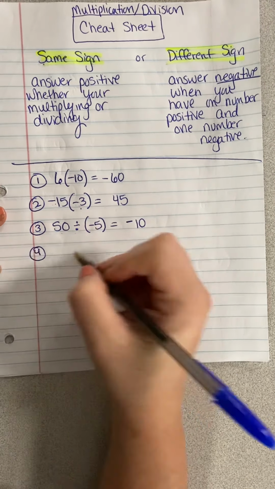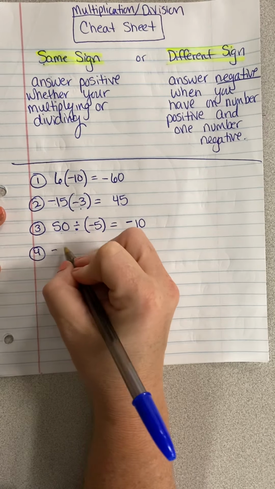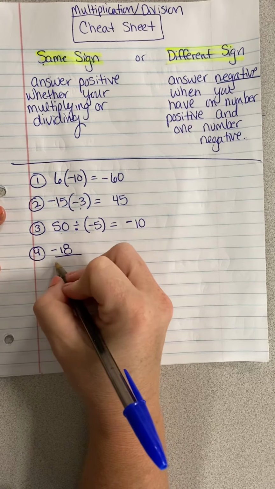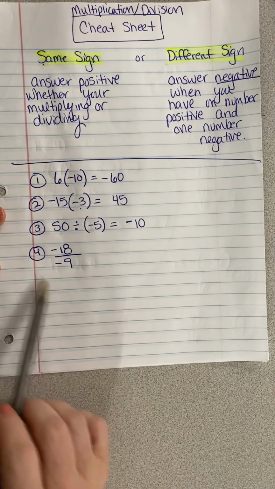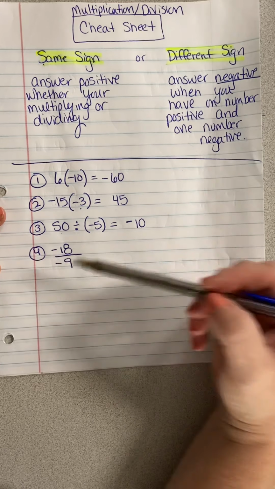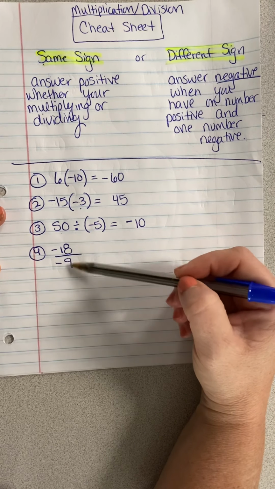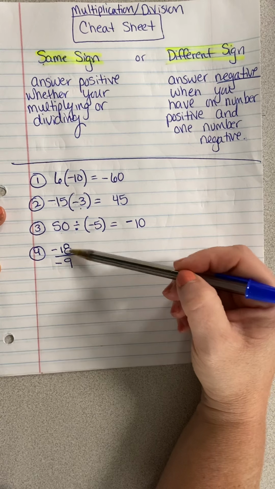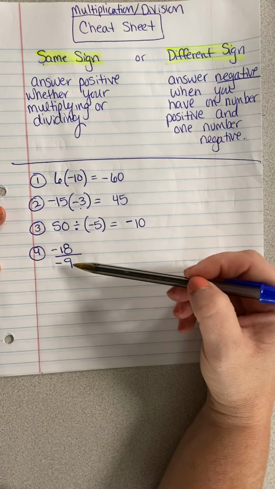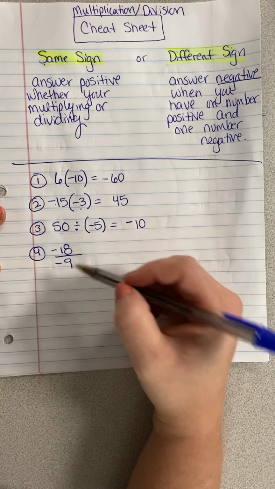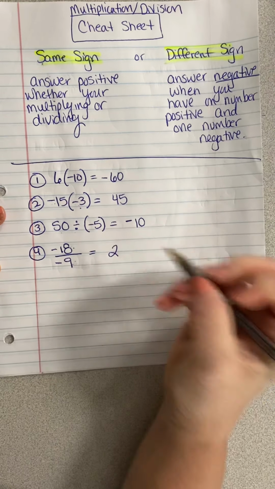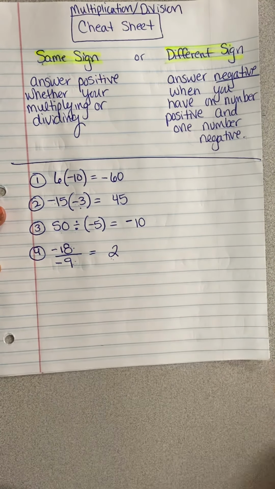Or it could be like -18 over -9. Now, before we freak and say that's a fraction, I don't know what to do, you know that when you have a fraction, your top number is divided by your bottom number. So your numerator is divided by your denominator. So basically all this is saying is 18 divided by 9. So 18 divided by 9 is 2. We have the same sign here, so your 2 is going to be positive.